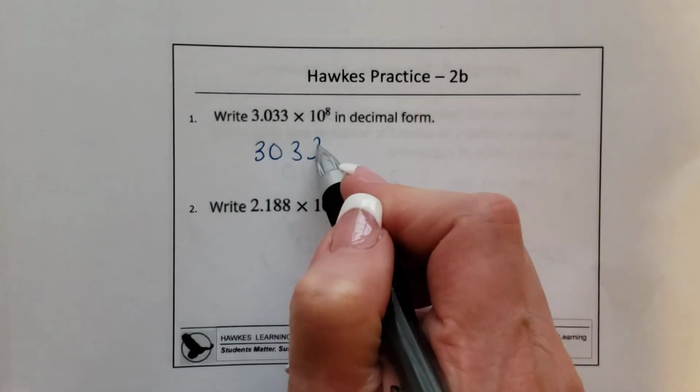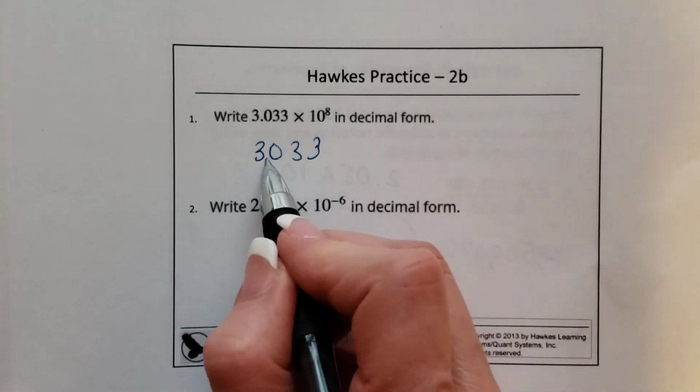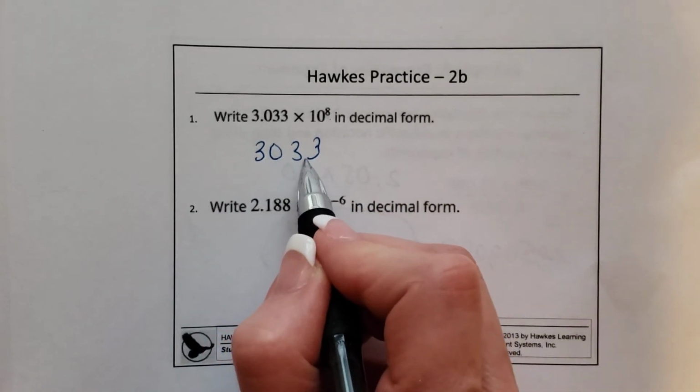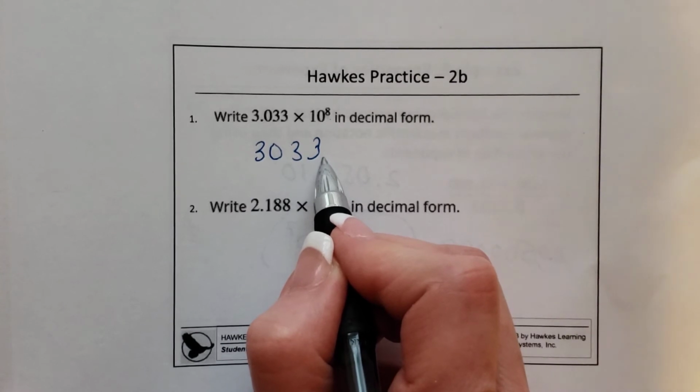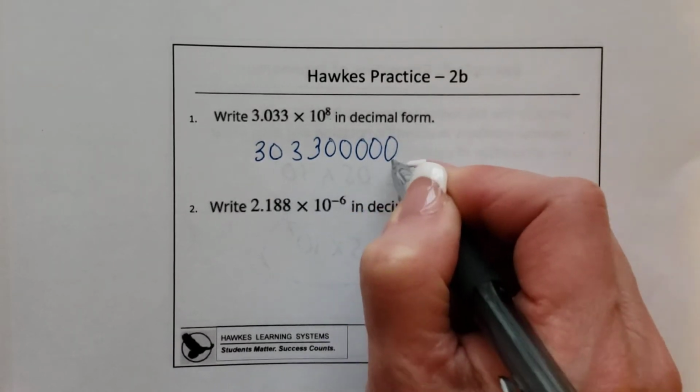So I'm going to write 3033. All right, my decimal was here, and I'm going to move it 8 places to the right. So I'm moving it 1, 2, 3. The only way to move it 5 more is to make 5 zeros. 1, 2, 3, 4, 5.